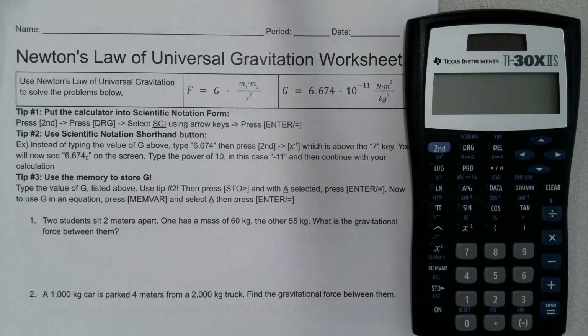Alright, let's go over these calculator tips for using the science calculators with scientific notation. The first thing to do, and actually, this is an extra tip: you press on and clear. It's going to clear everything. It'll be a nice clean slate.